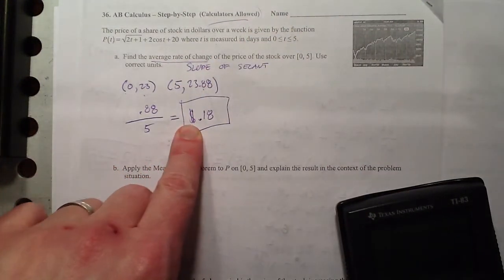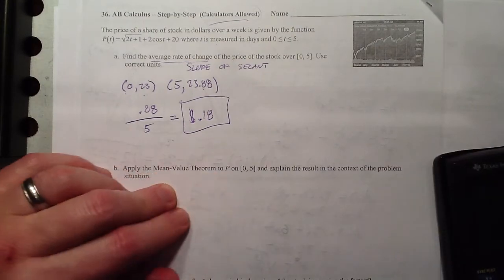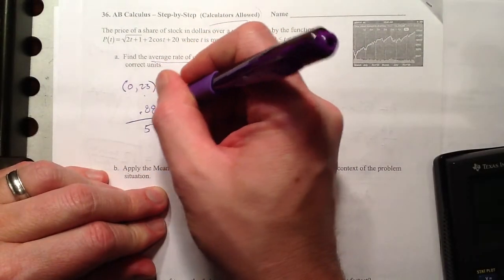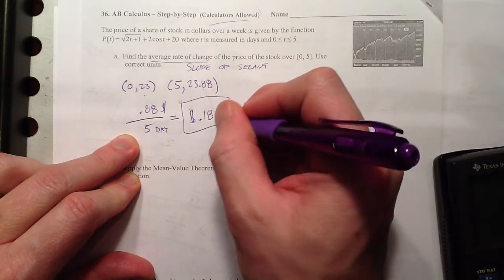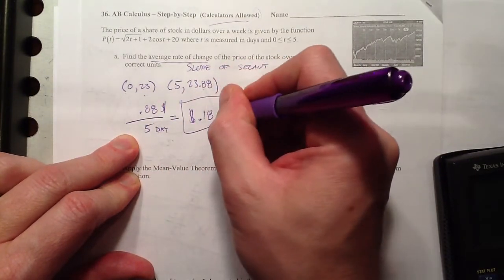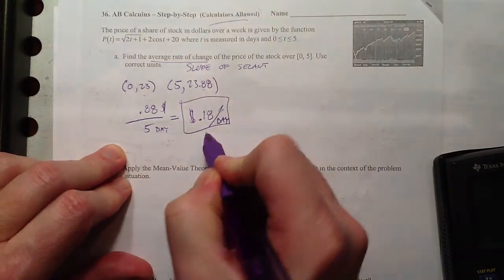So those are the correct units, right? Oh no, that's not the correct units, because this is dollars per day. That's 5 days. So it's 18 cents per day would be the correct units, because this is a rate of change.